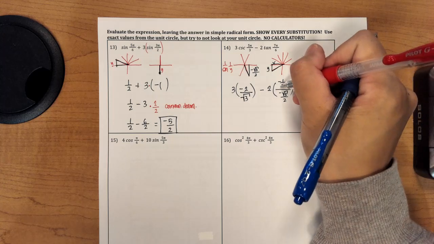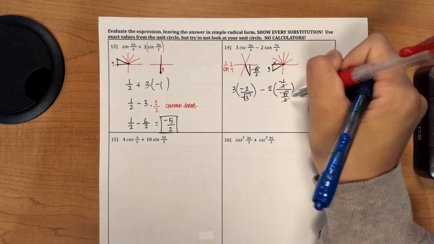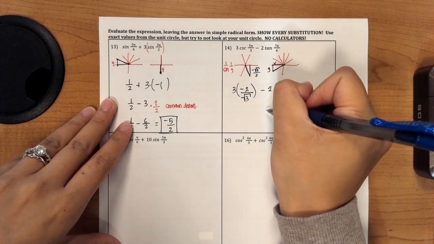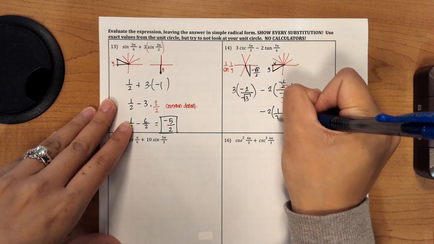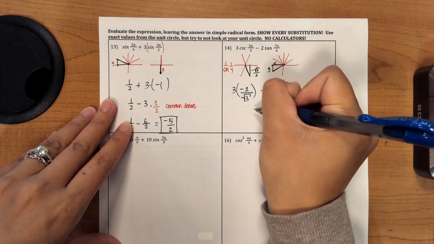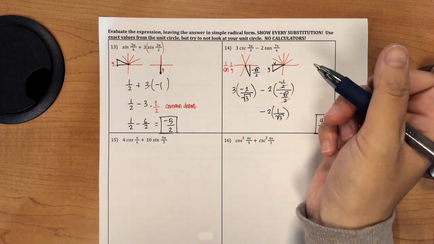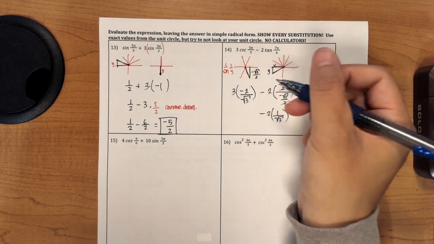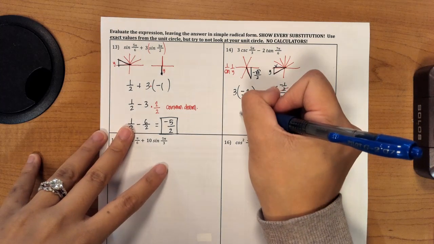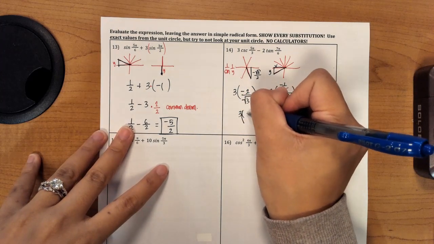We can cancel these out. So this equals -2 times 1 over √3 and 3. So what we can do now is multiply numerator and numerator. Here I'll write it the same for now, just so you guys can see.